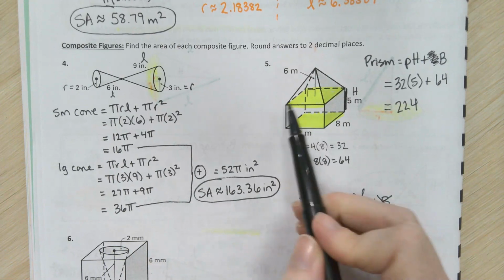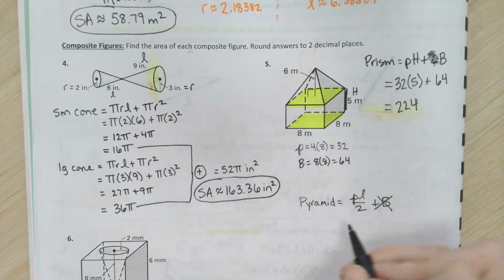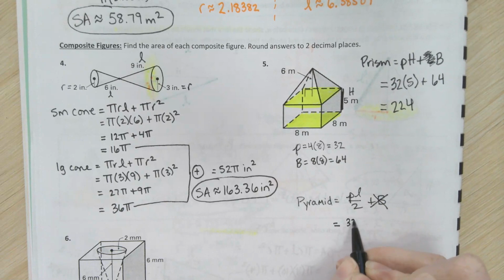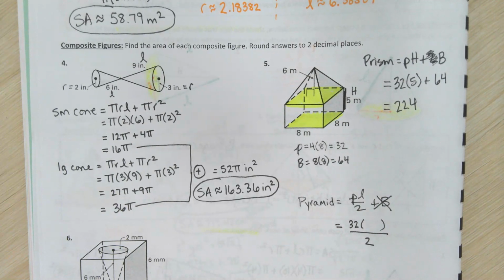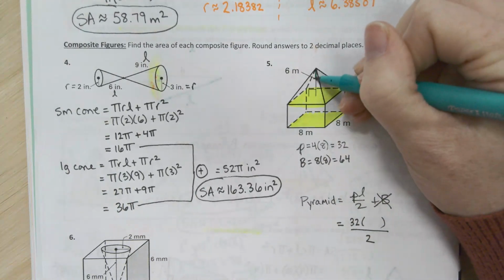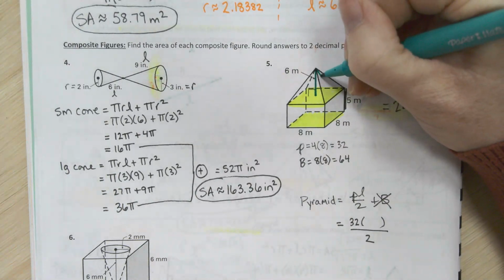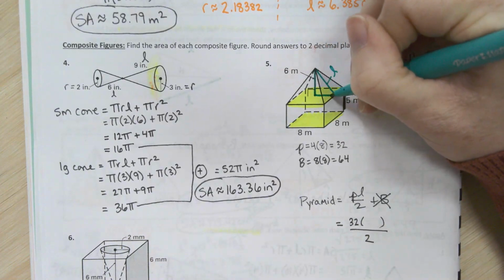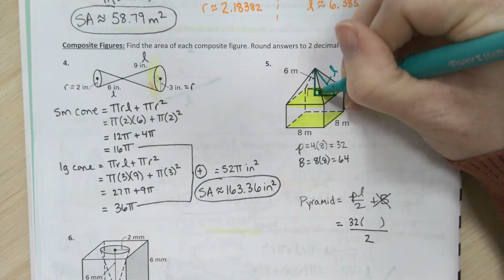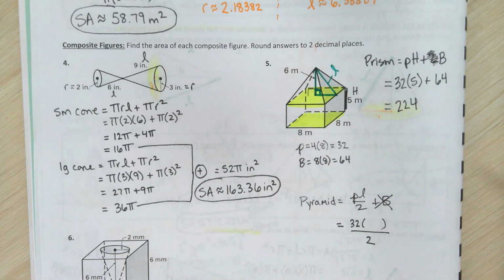Looking at the pyramid, we've got the same perimeter that we can use, so 32, but then we're missing the slanted height. We have a capital H height right here, but we're missing this slant height. So we need to find that with a little bit of help from this triangle inside that pyramid.